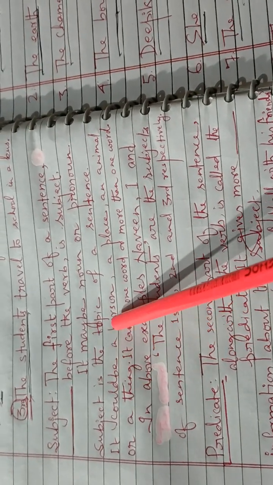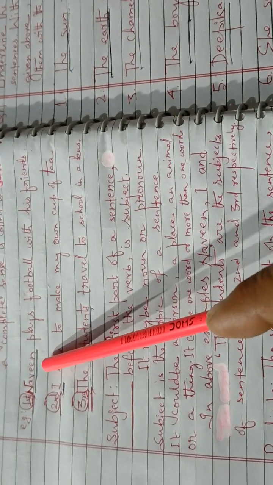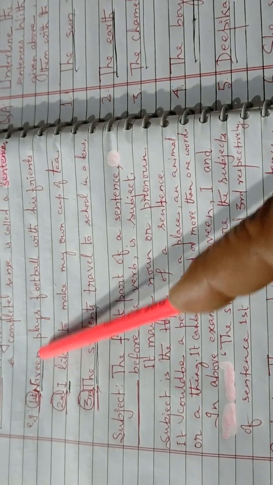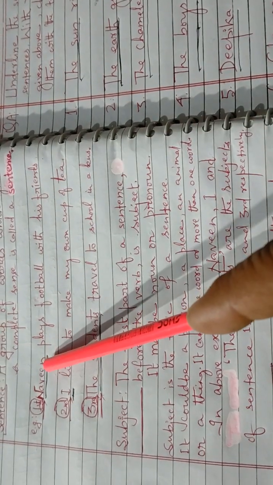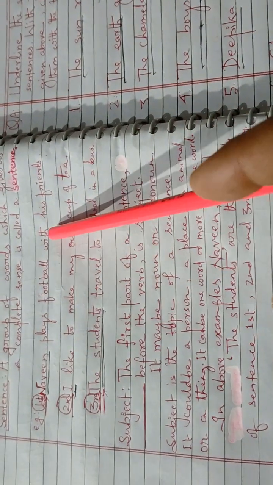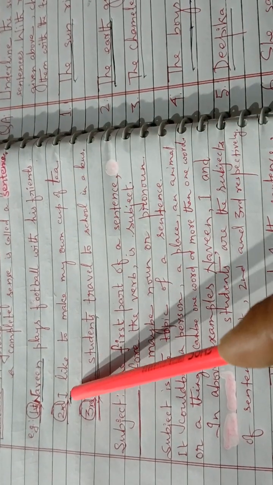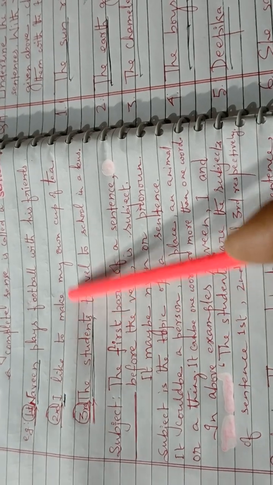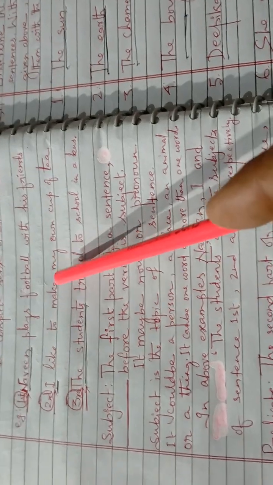Next, subject is the topic of a sentence. Here, the subject acts as the topic of a sentence. So, we are talking about Naveen. Naveen plays football with his friends. So, Naveen is the topic of this sentence. Again, in the second example, I is the topic of this sentence because it is I like to make my own cup of tea. Here, I is a subject and is acting as the topic of the sentence.